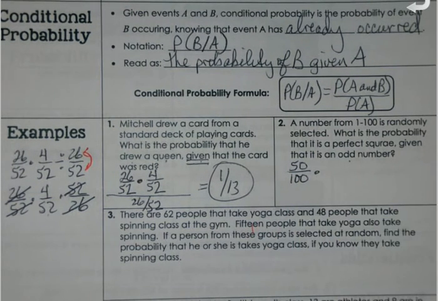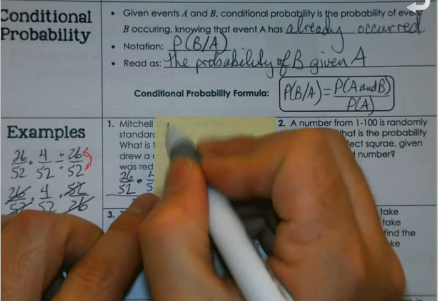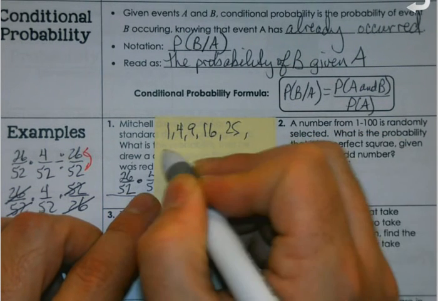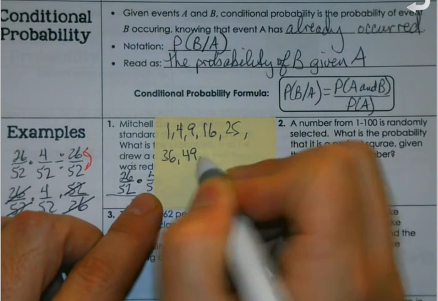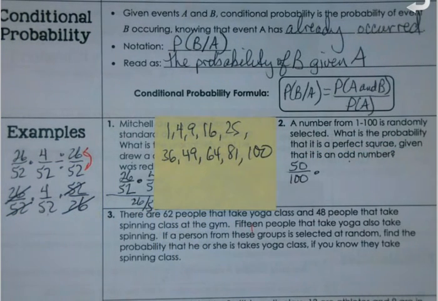How many perfect squares are there on my way to 100? Let's think about this for a minute. 1. You're like, oh my gosh, all that stuff he's telling me before that I need to know my perfect squares up to 10. I didn't know I'd actually have to need that for probability. So there's my perfect squares up from 1 to 100. So there's 10 of them.